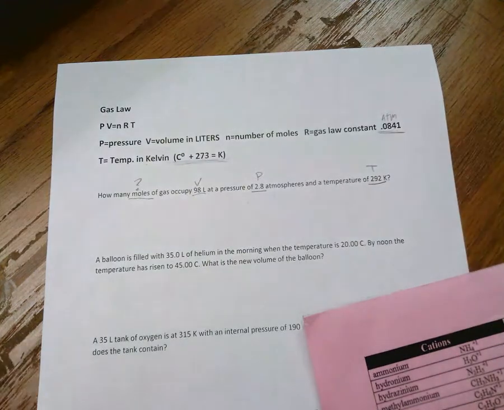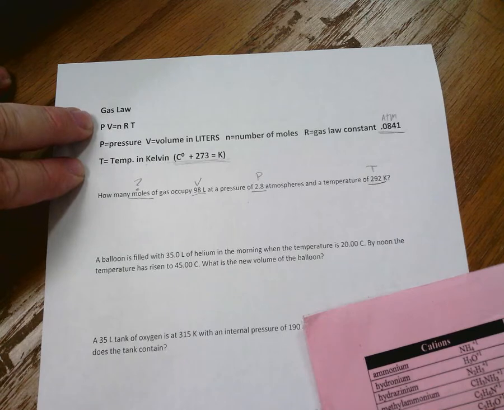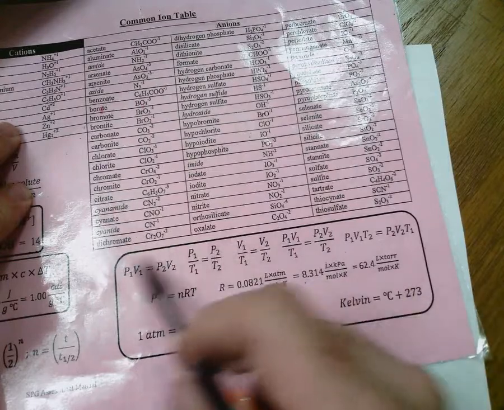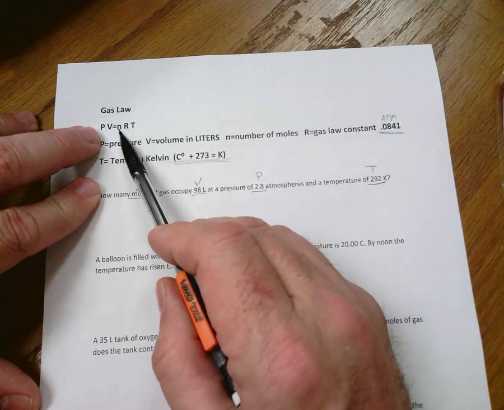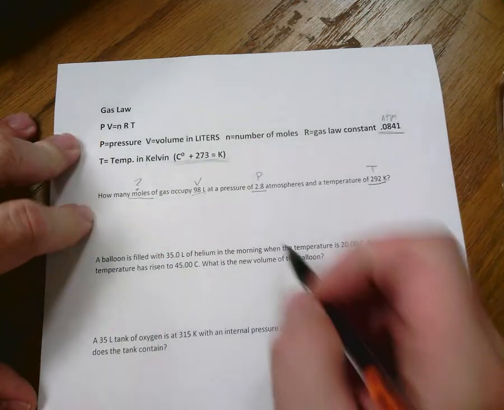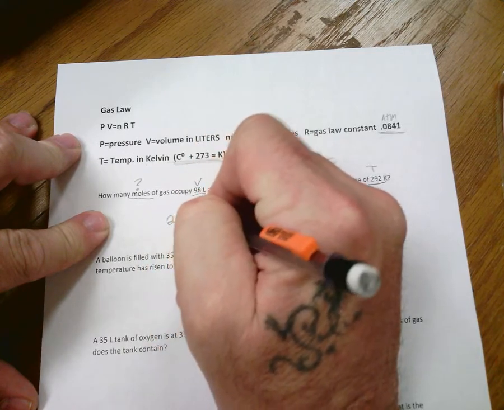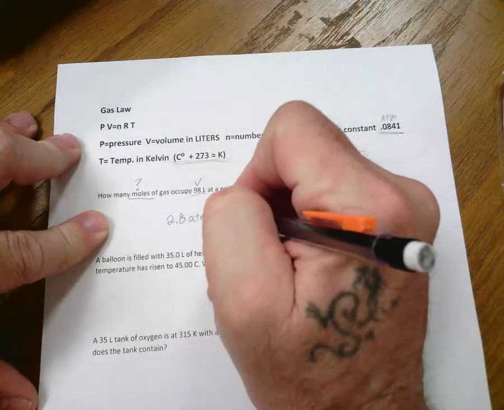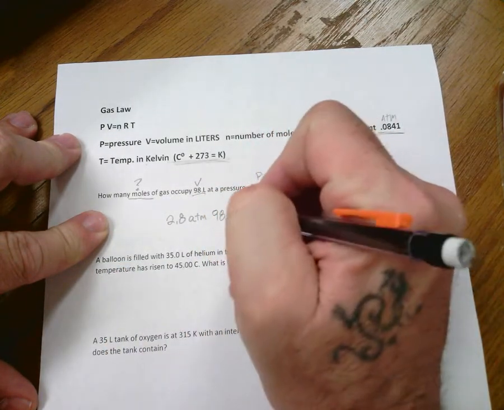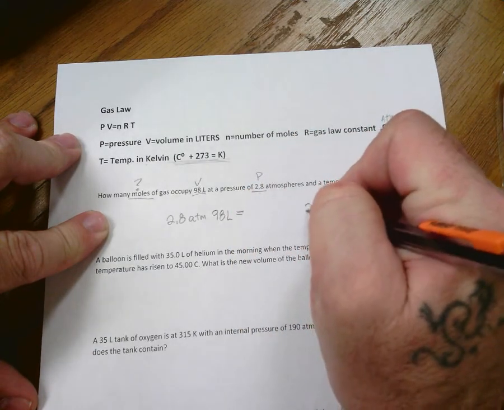And so when they ask me how many moles, that's a dead giveaway that I'm going to be using the ideal gas law, because none of these other ones have number of moles in them. So there's no way to calculate number of moles, whereas the ideal gas law has that little n, which is the number of moles. So I have a pressure in atmospheres, 2.8 atm. And I have a volume in liters, so I don't have to do any conversions there. And I have a temp already in Kelvin. Oh, that's very handy.